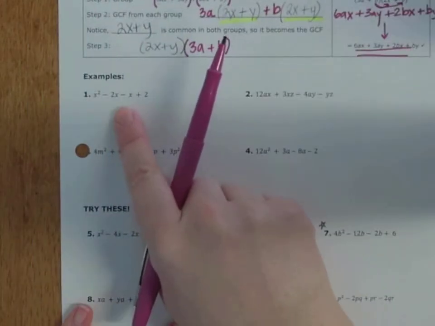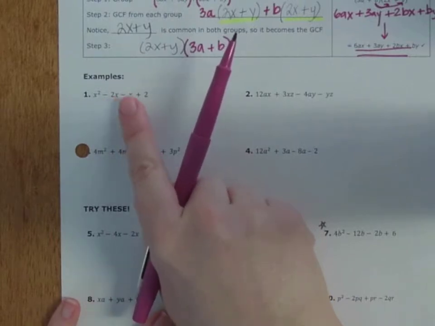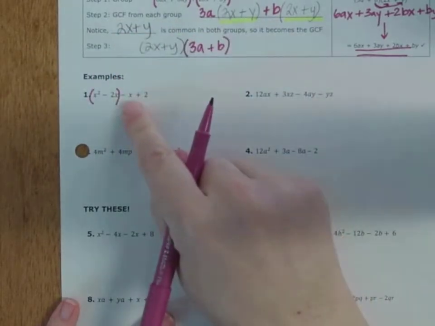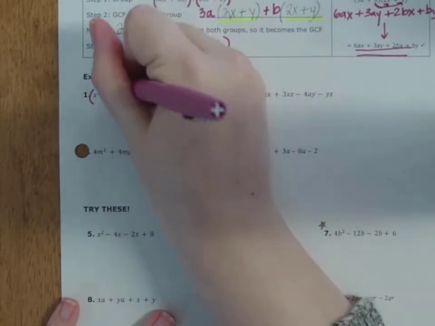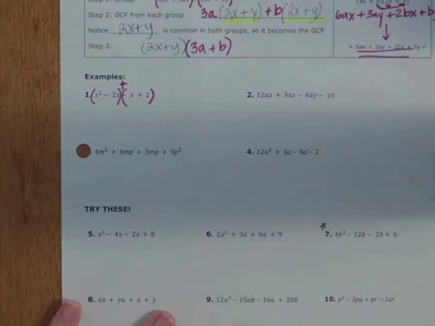On number 1, it's not a plus sign for my middle sign. So when you do that, you need to understand that that negative belongs to this x, but we are still adding these because we are not changing their value.